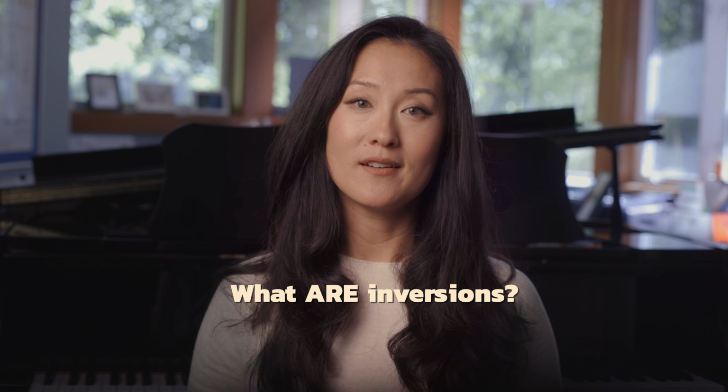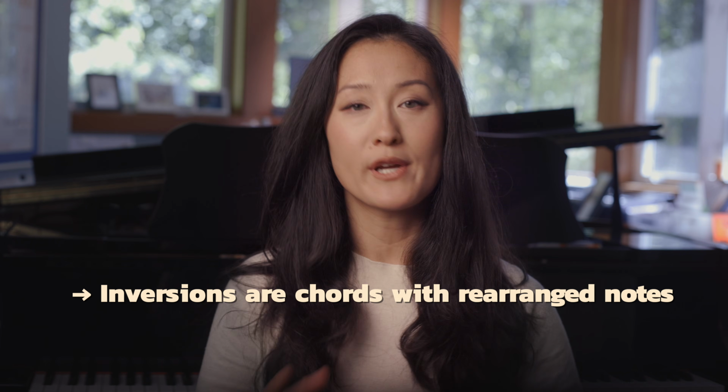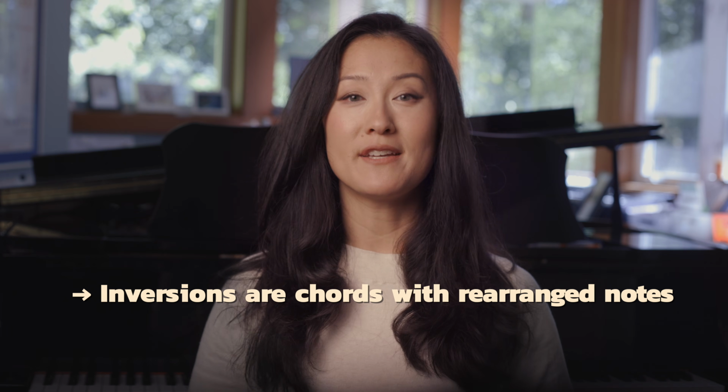First, we need to understand what inversions are. Inversions are chords with rearranged notes. So instead of having a C down here, we might put that C on top. The notes aren't different, they're just rearranged.